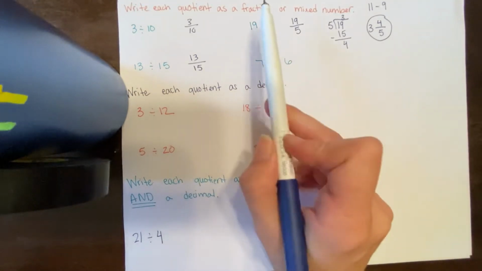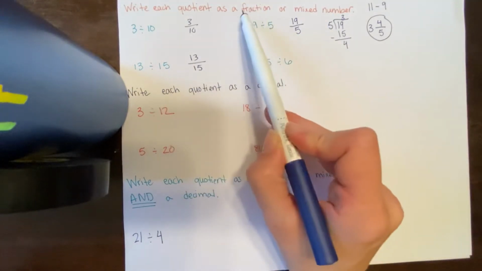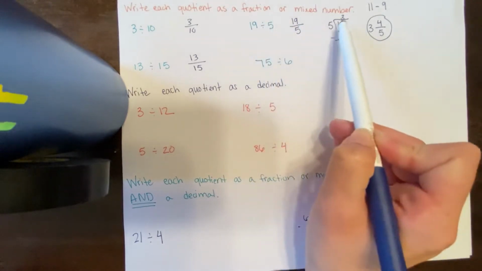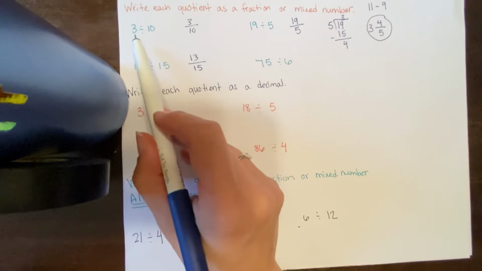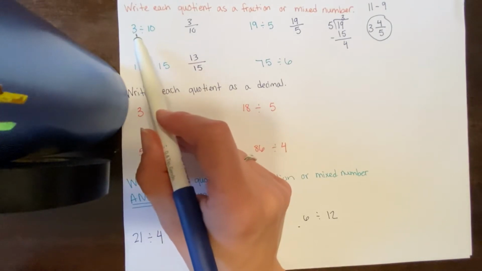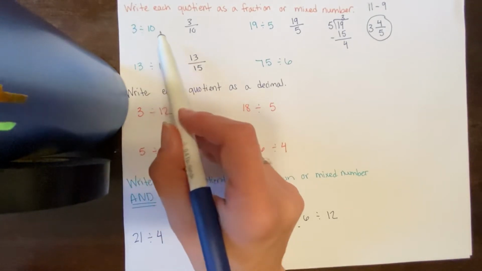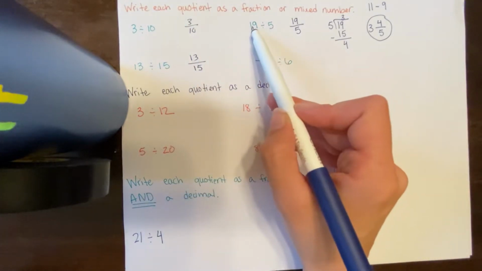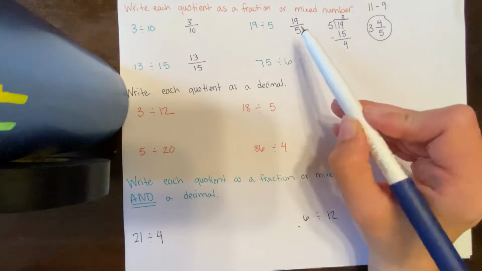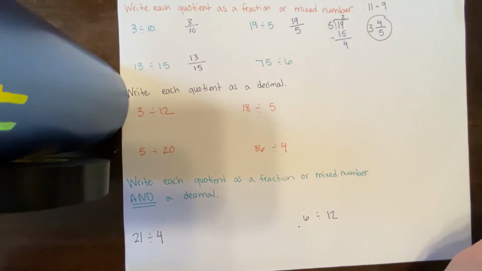So the part of the question that might confuse them is a fraction or a mixed number. It's one or the other, and obviously the only way that you can decide that is if you have a smaller number first and then the bigger number, which would give you 3/10, or if you have the bigger number first and then the smaller number, which then you would have to do a mixed number.